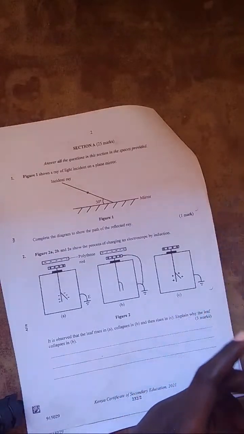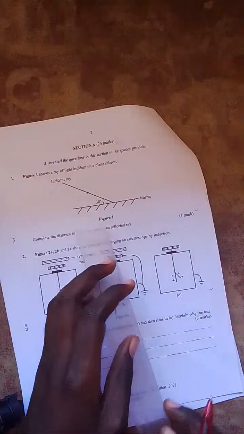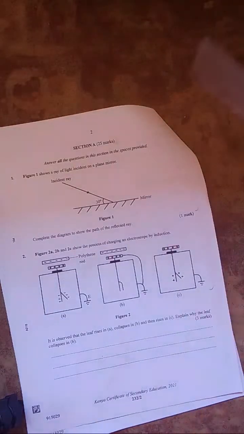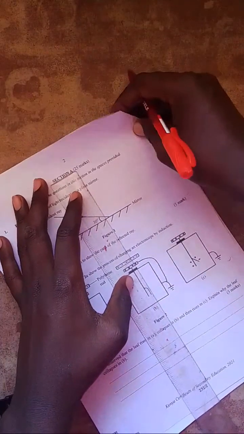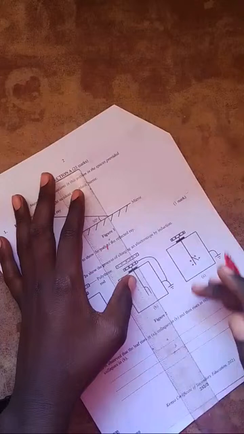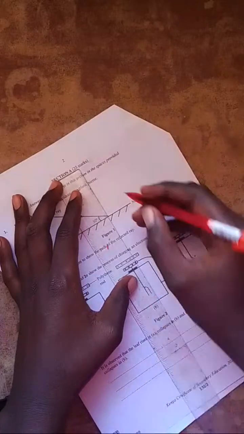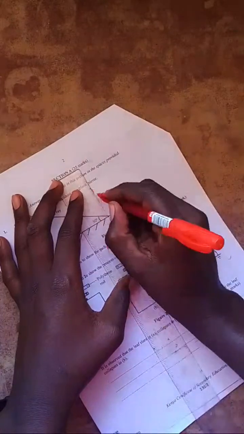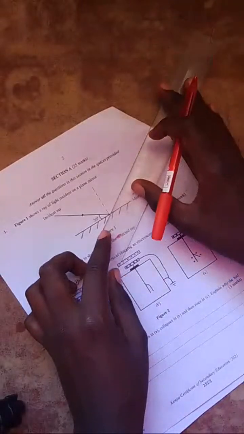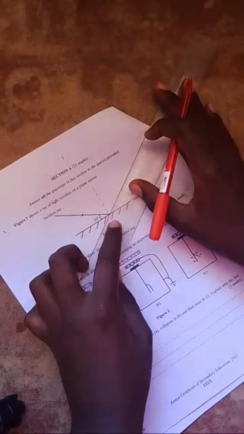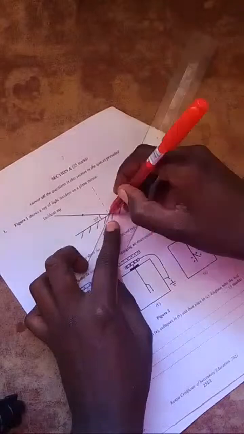In this case, you first have to understand that we have the laws of reflection, that the incident angle must be equal to the reflected angle. Therefore, I'll first draw my normal like that. Then I will proceed and draw my reflected ray.